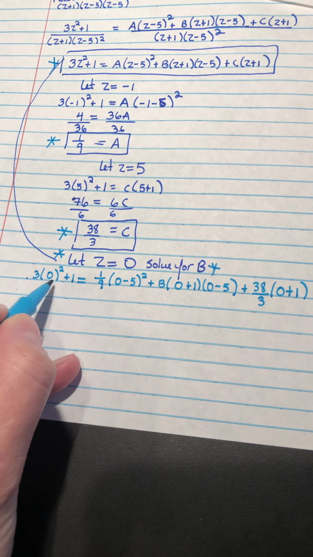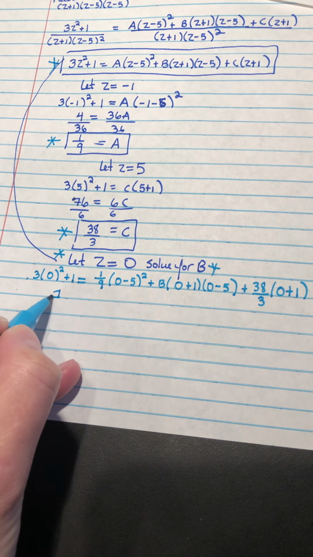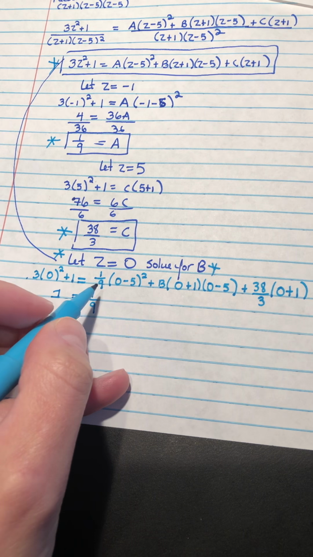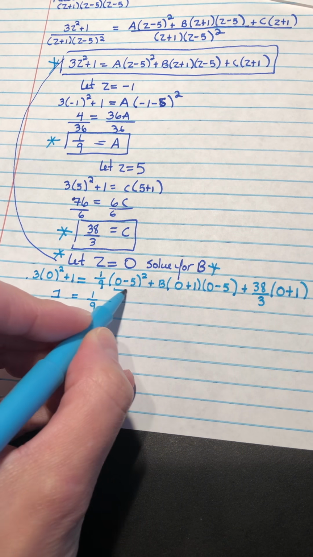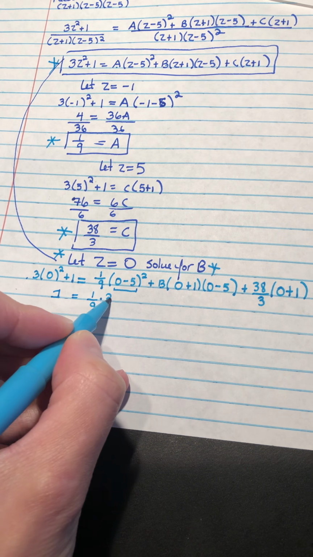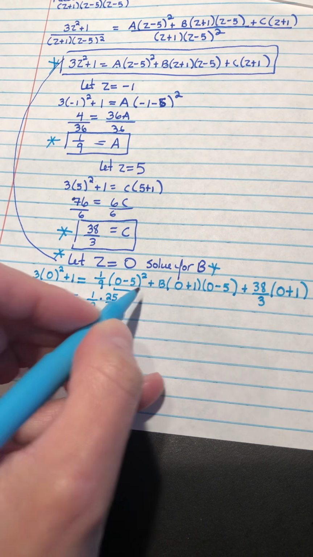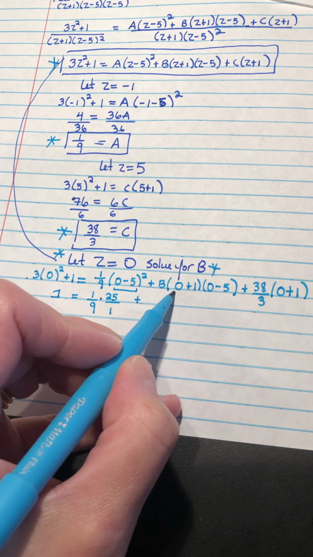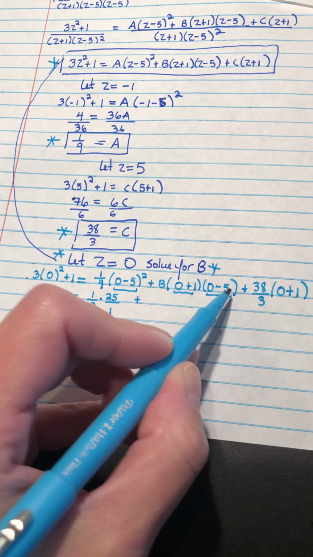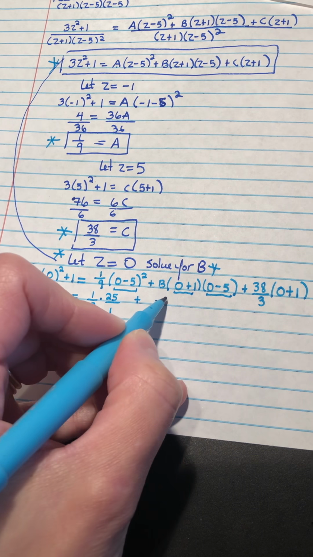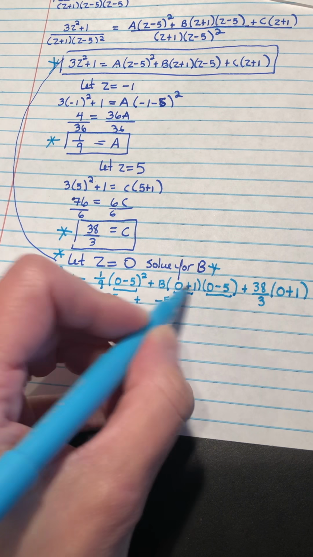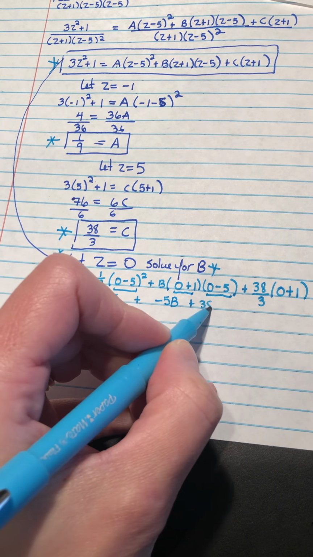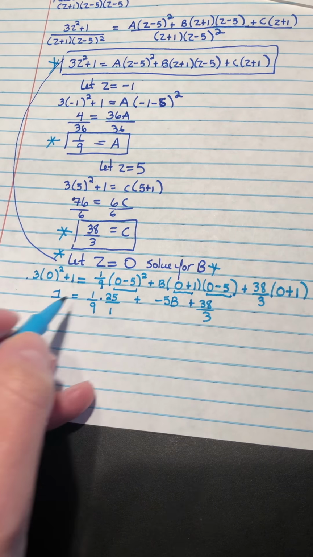Now let's simplify everything. So on the left, that's going to just equal 1. This is going to be 1/9 times, this is going to be negative 5 squared is just positive 25. Think of it as positive 25/1 plus, here we're going to have, that's a 1 times negative 5, that's negative 5b. Okay. And then here, this is just going to be 38/3.